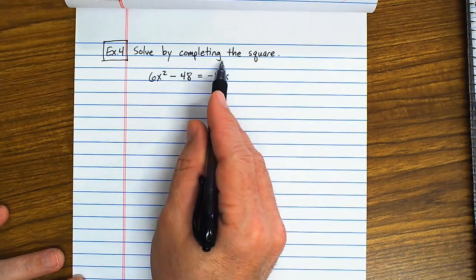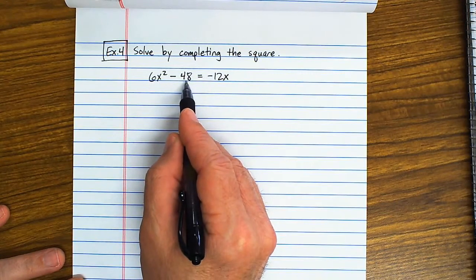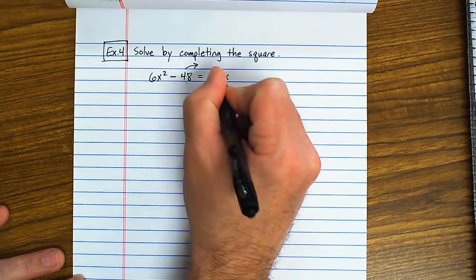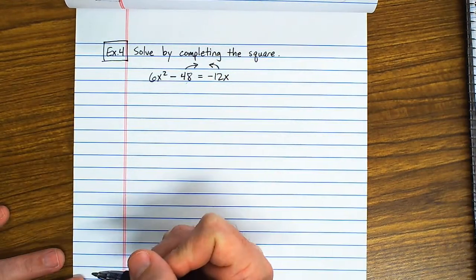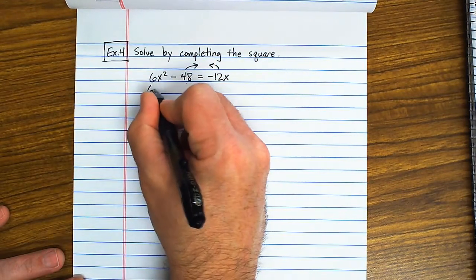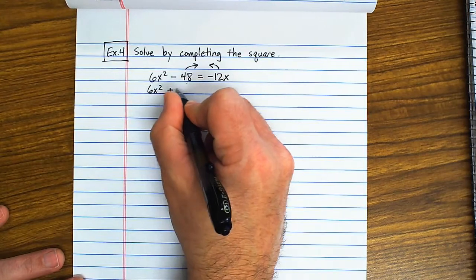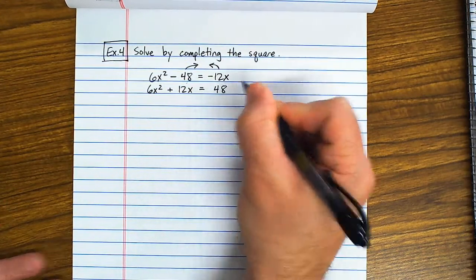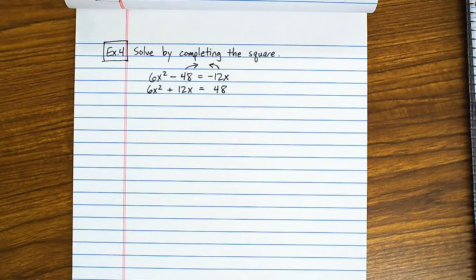So the key with completing the square is you want to isolate your constant. So that means I'm going to move the constant that way and the b term that way, which gives me 6x squared plus 12x equals 48.